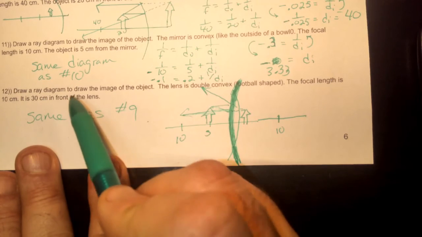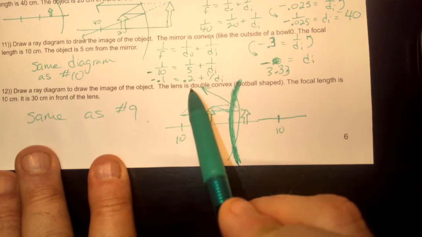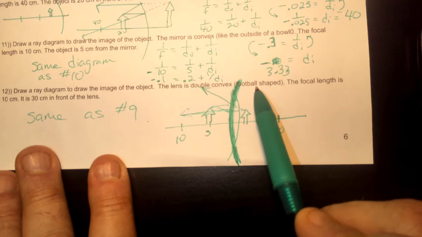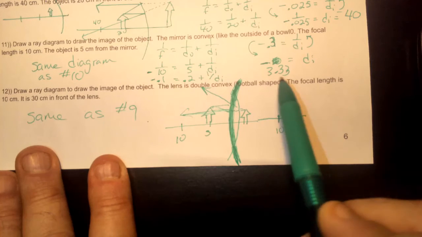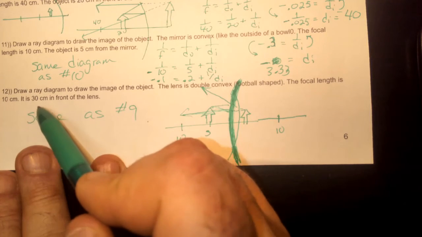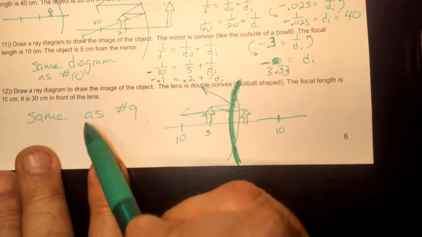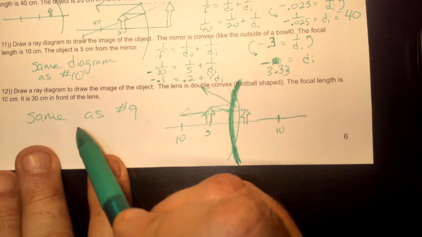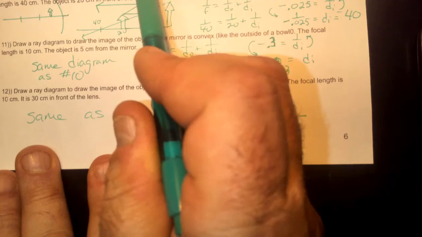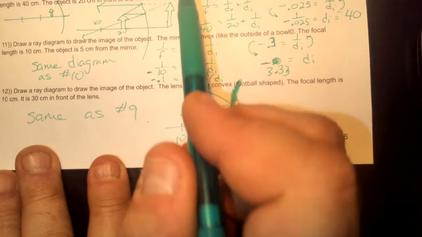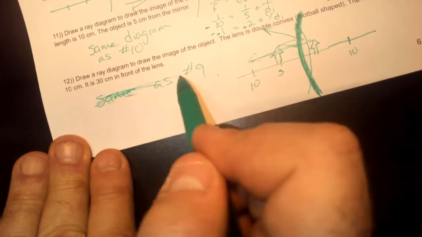Okay, draw a ray diagram to show the image of the object. The lens is a double convex, football shaped. The focal length is 10 centimeters. The object is 30 centimeters from the lens. Okay, I have here that it's the same as number 9, but that's not quite right. In number 9 we have a mirror. Here we have a lens. So I have to scribble out this note here, and we have to do it all ourselves.